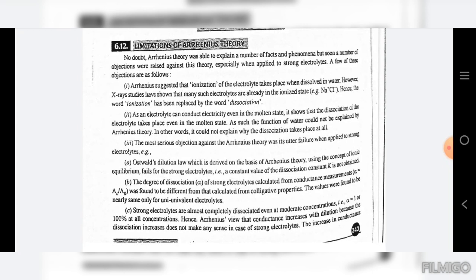As an electrolyte can conduct electricity even in the molten state, it shows that the dissociation of the electrolyte takes place even in the molten state. As such, the function of water could not be explained by Arrhenius theory. In other words, it could not explain why the dissociation takes place at all. The most serious objection against the Arrhenius theory was its utter failure when applied to strong electrolytes.